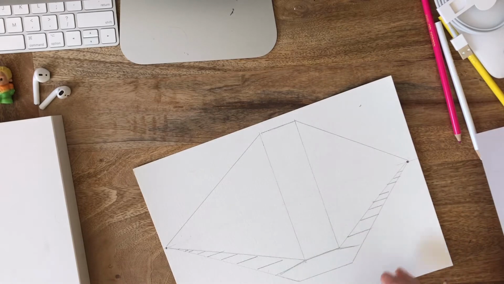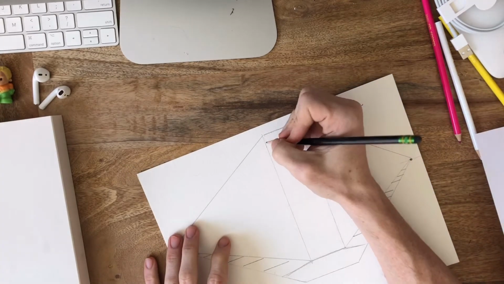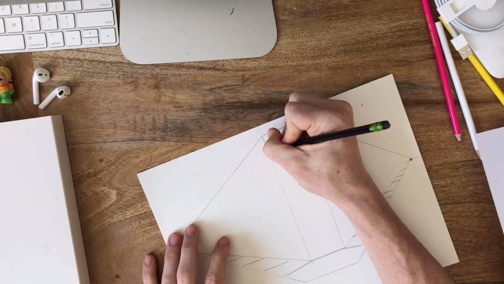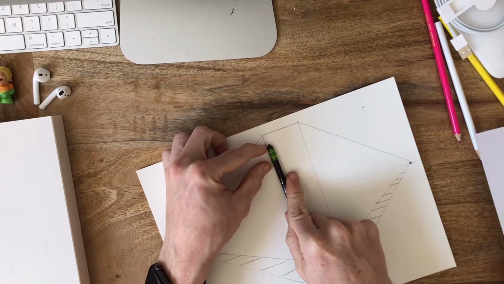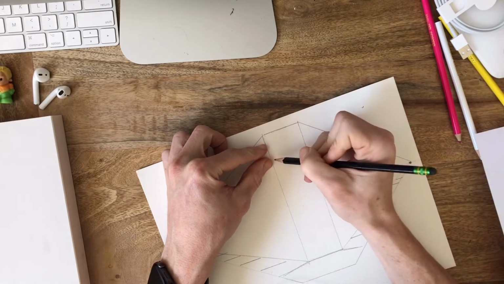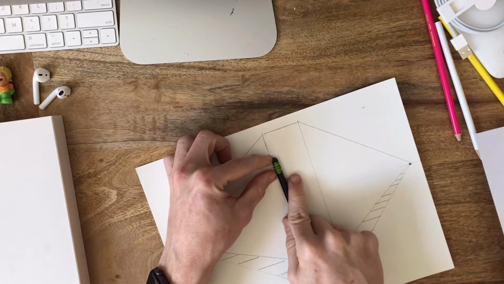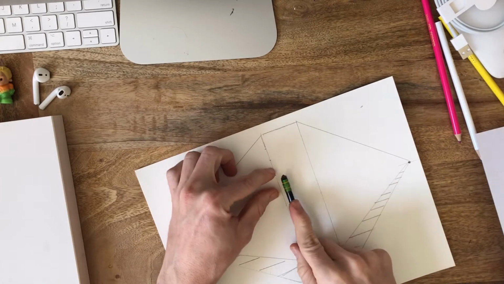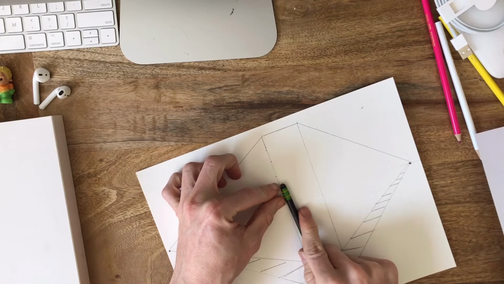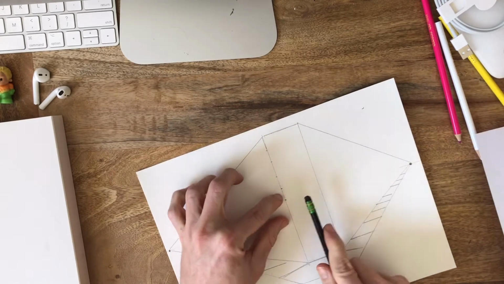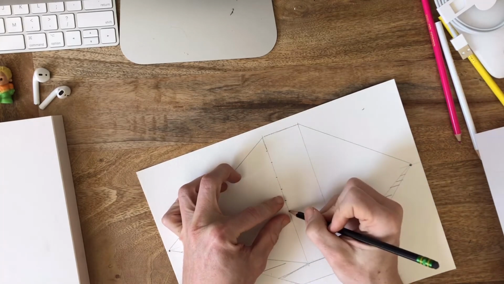Now, tricky part. Adding in those windows. We talked about last time if you had a ruler, how that would look. This time, since I don't have a ruler, I'm going to make up my own measurements. So I'm going to go down. Actually, you know what? I'm going to use my eraser. So once there, right about there. My eraser length, right about there, and again, right about there.